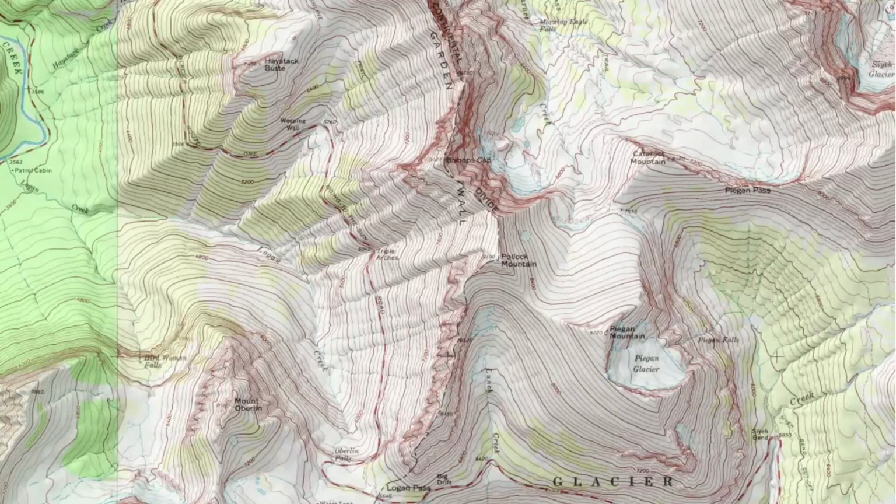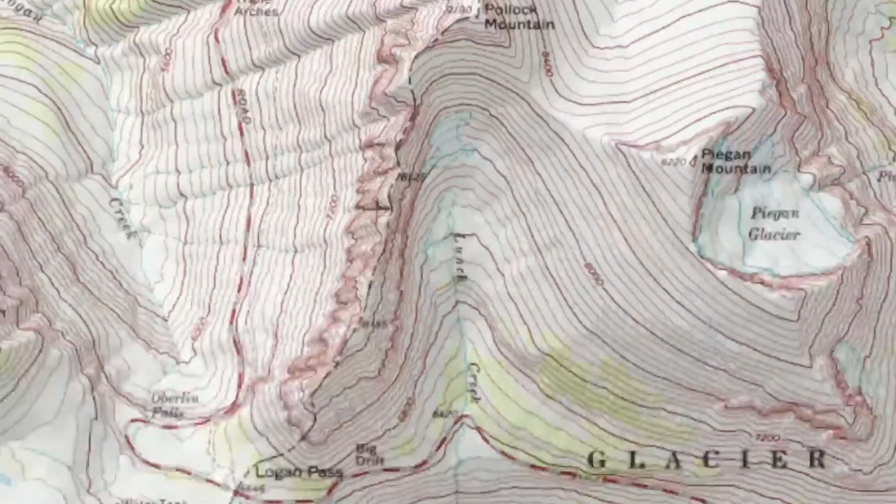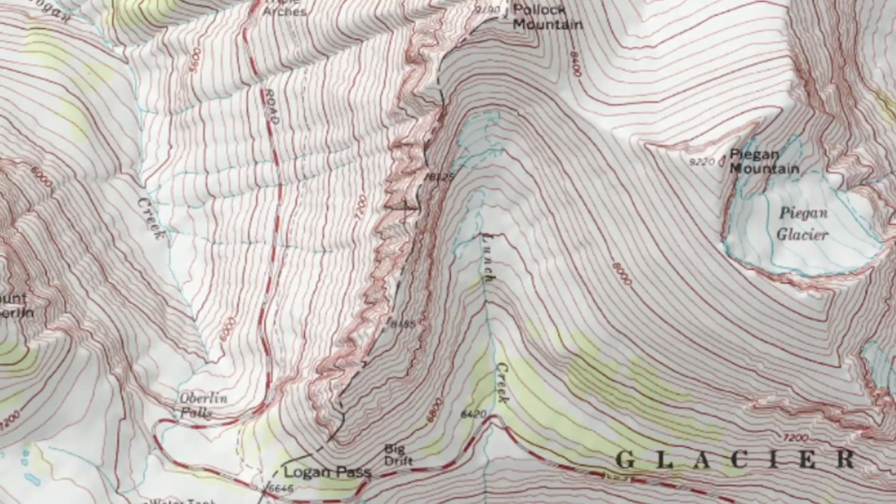So let's just interpret this. Let me find a place that's interesting. How about standing right here? So you're standing at that point on the mountain.